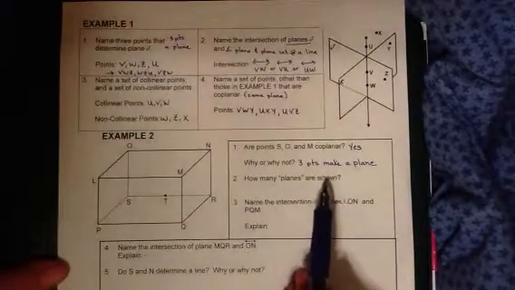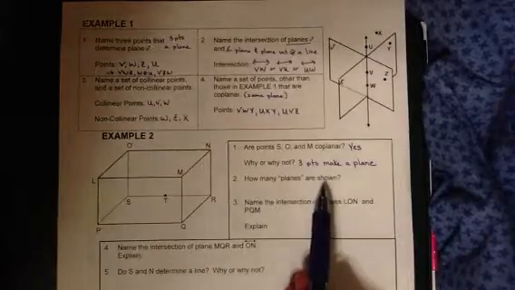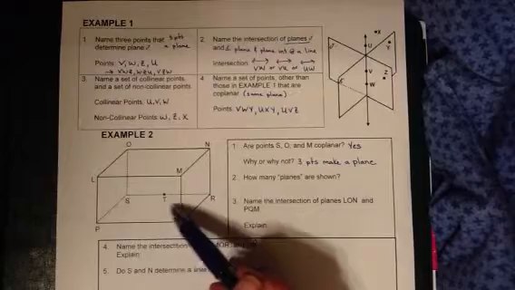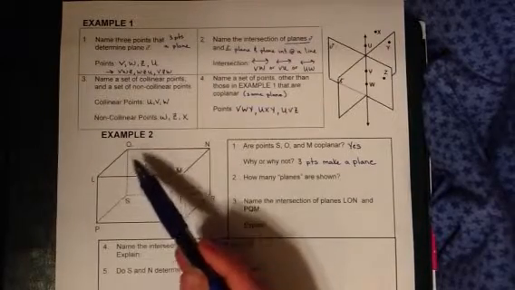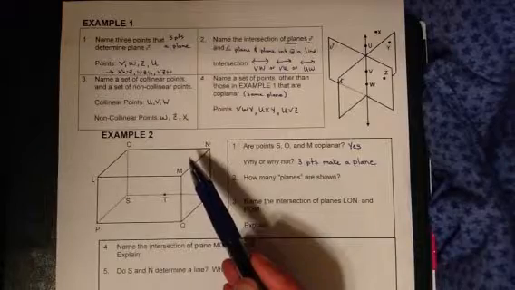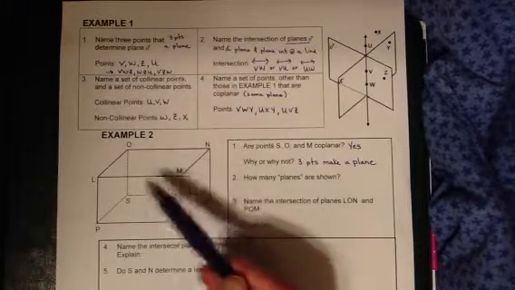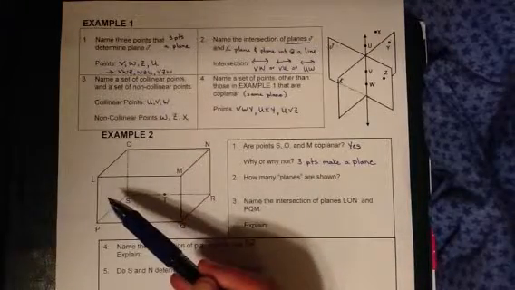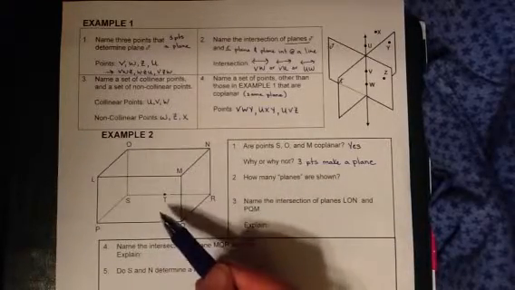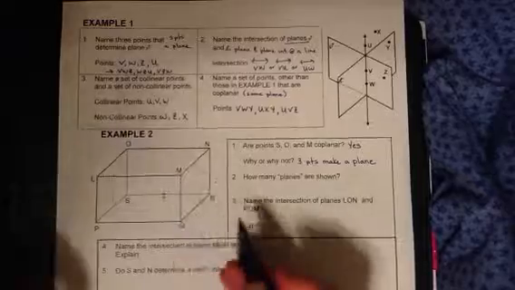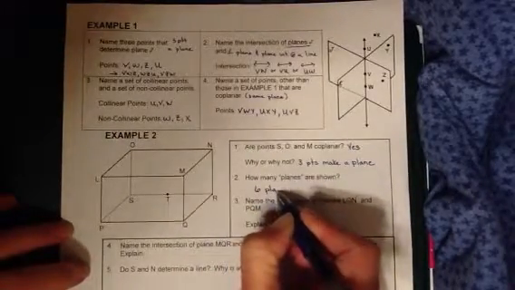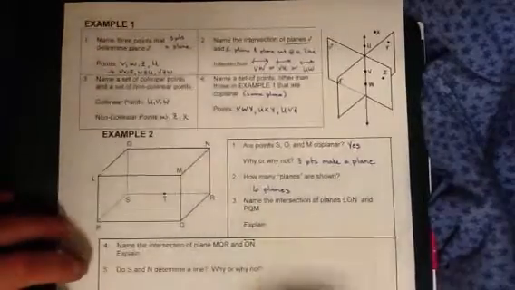Okay. Now this says how many planes are shown. This means how many are drawn. So you need to think of this like the classroom. Okay, we've got this part, which is the floor. We have this part, which is the ceiling. So that's 2 planes. And then the room is made up of 1, 2, 3, 4 walls. So we would say the 4 walls plus the floor plus the ceiling tells me that there are 6 planes that are shown. Now, is that all the planes that are there?